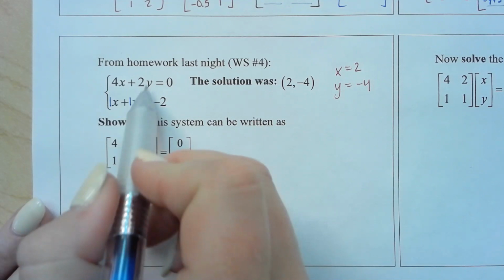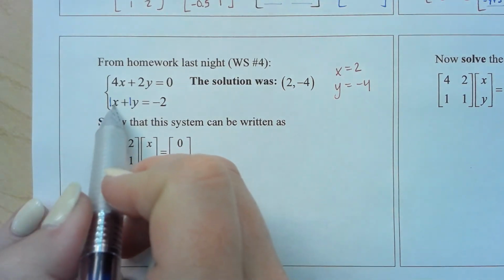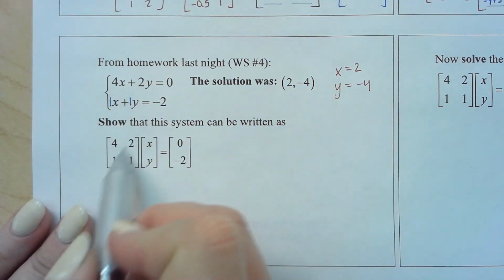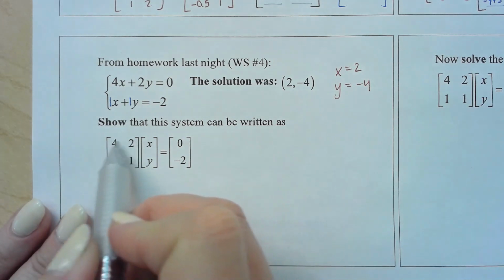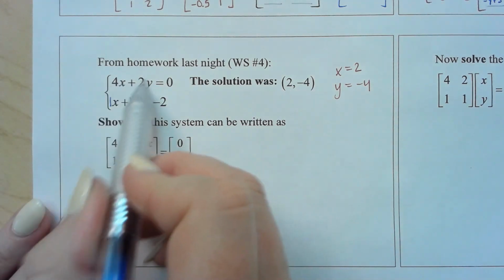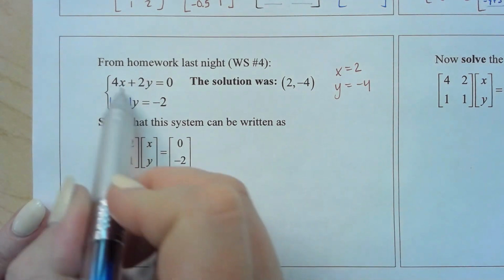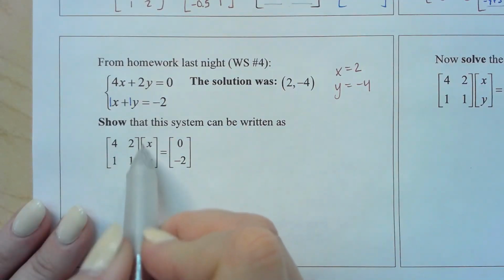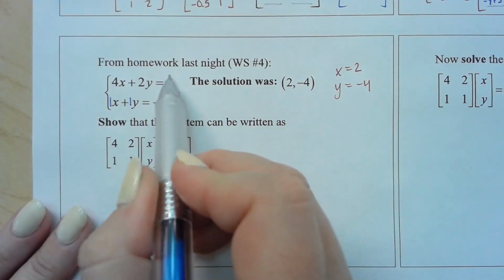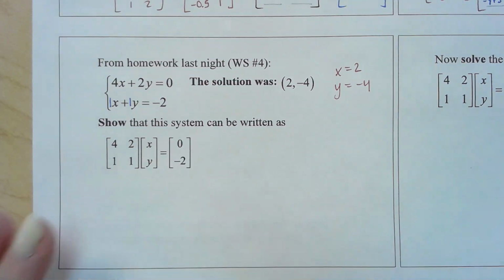There's a 4 in front of the x, there's a 2 in front of the y. There's a 1 in front of the x, there's a 1 in front of the y. Look at those numbers in there. This is my coefficient matrix, 4, 2, 1, 1. The variables were x and y, and then after the equal sign, if I stack those, it's my constant matrix.